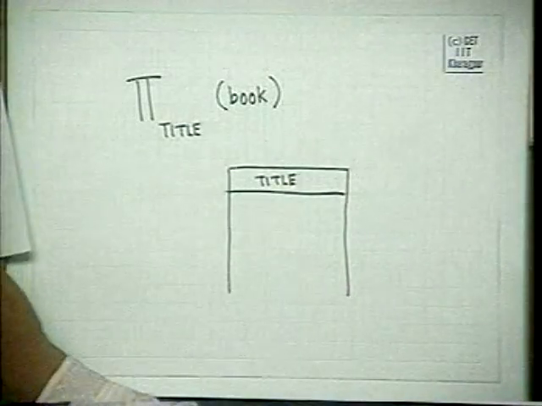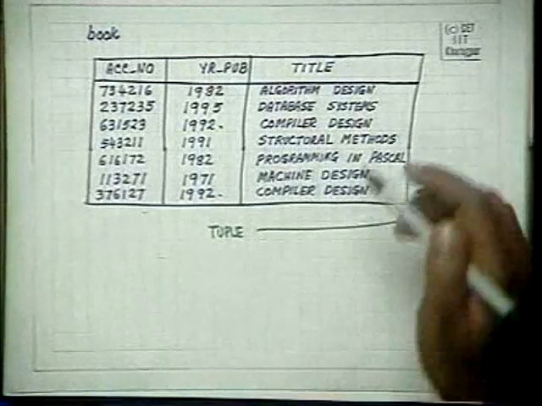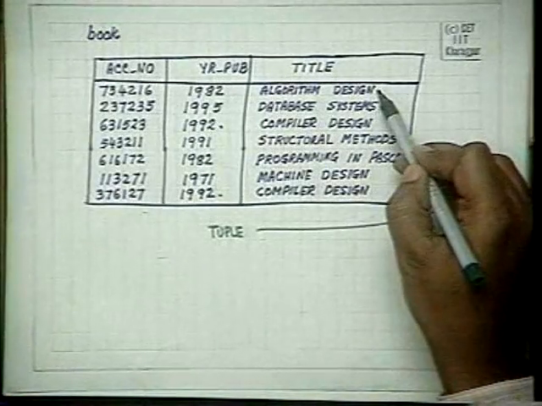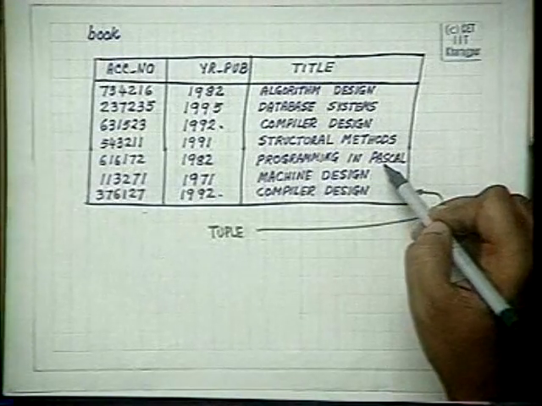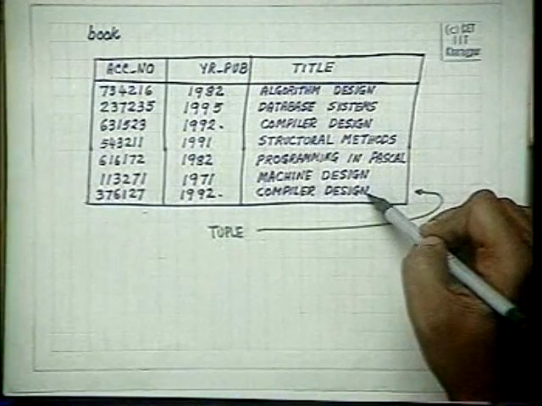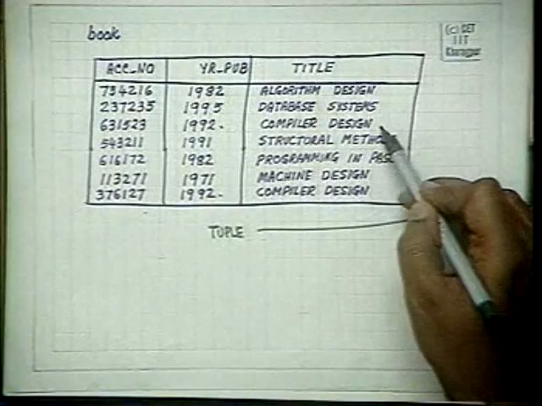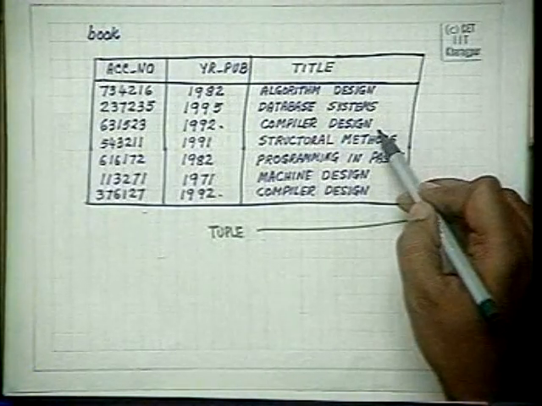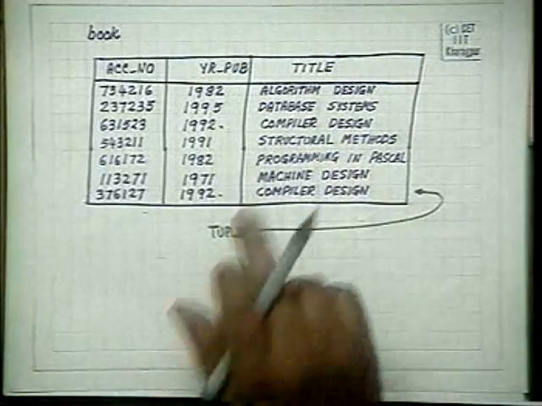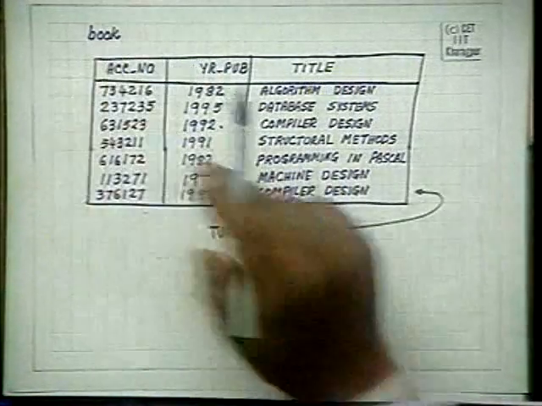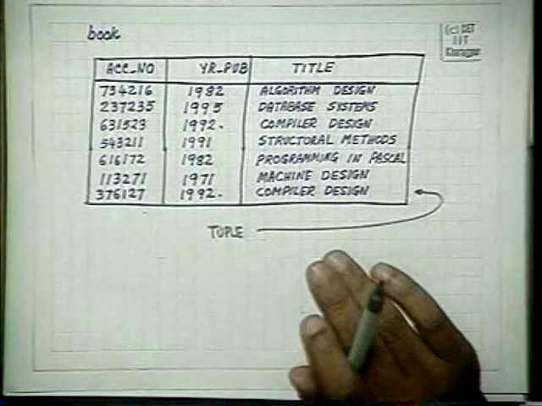And this attribute will contain this one: algorithm design, database systems, compiler design, structural methods, programming in Pascal, machine design. But this compiler design will not be there because this is already there. So instead of having 7 entries now, the pi title of book will have only 6 entries, 6 tuples.